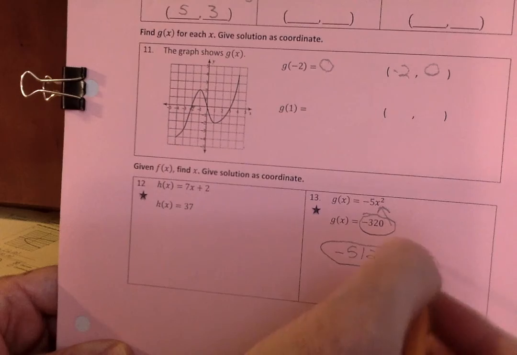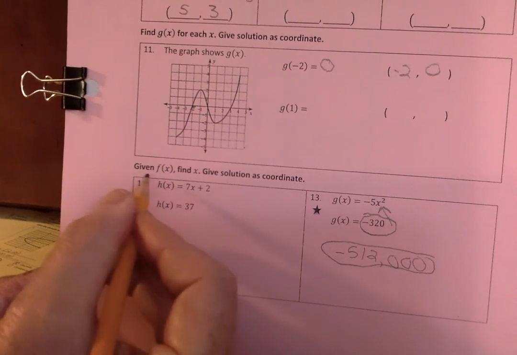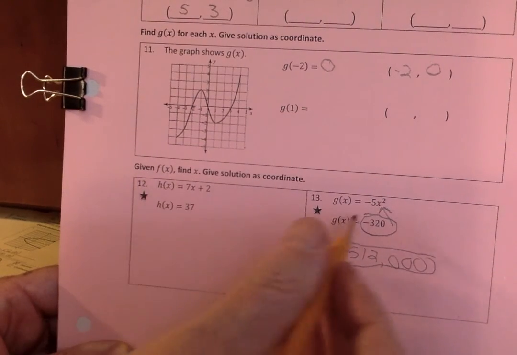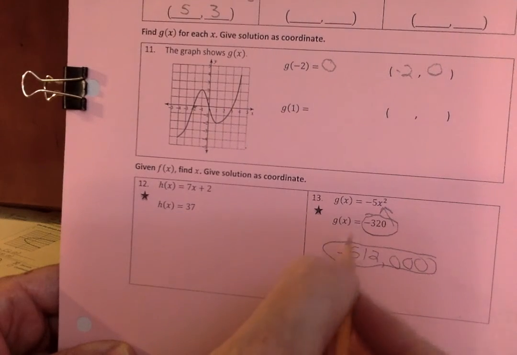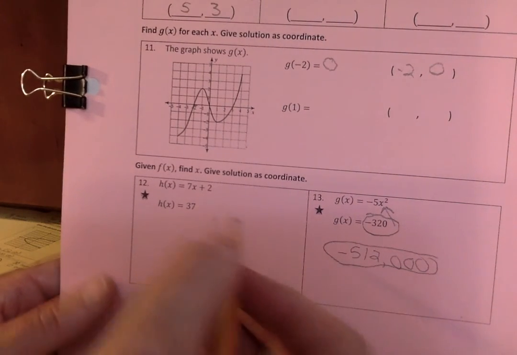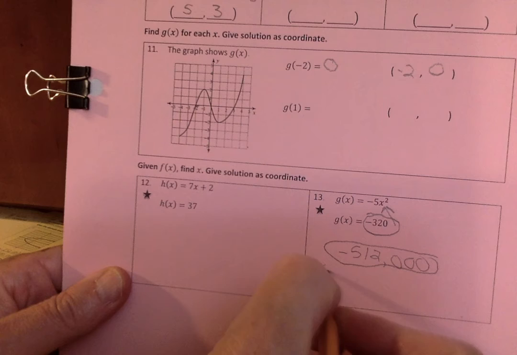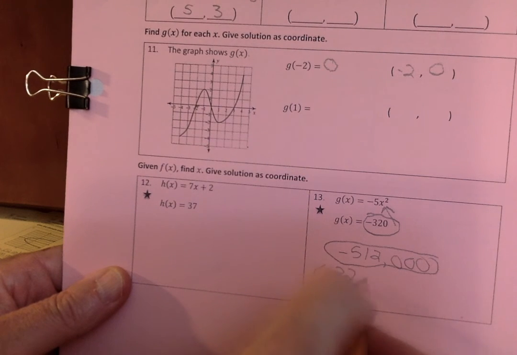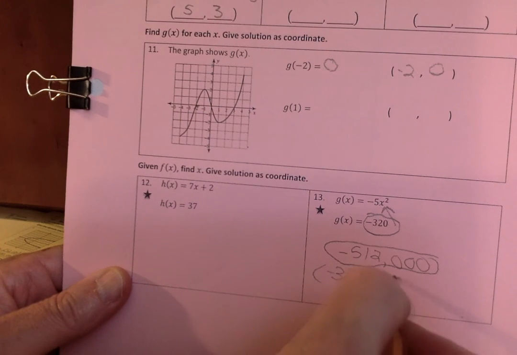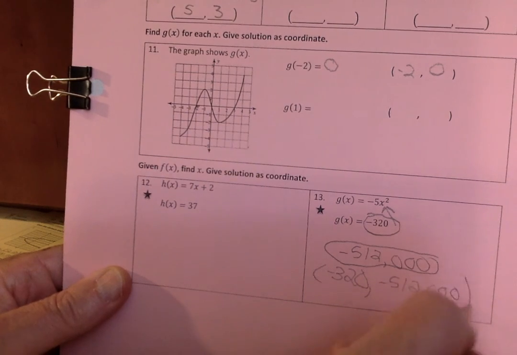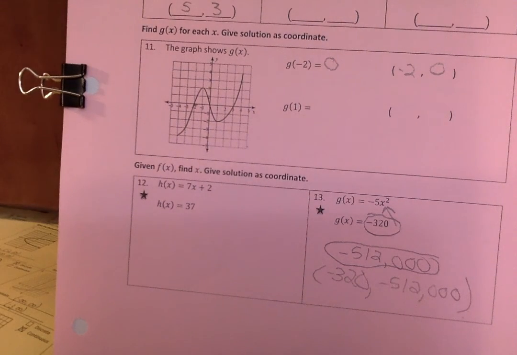Oh, but you need to give the solution as a coordinate. Here you're given g of x, and that's okay. So we say, what did we put in? Negative 320. What came out? Negative 512,000. And there's your solution as a coordinate.